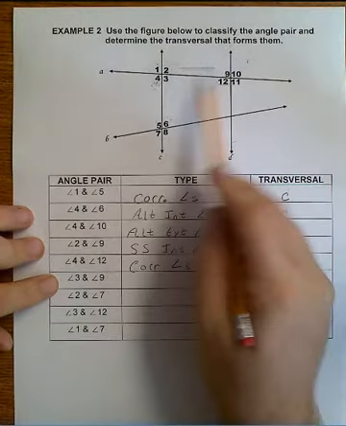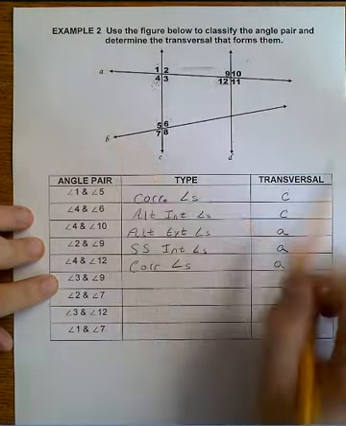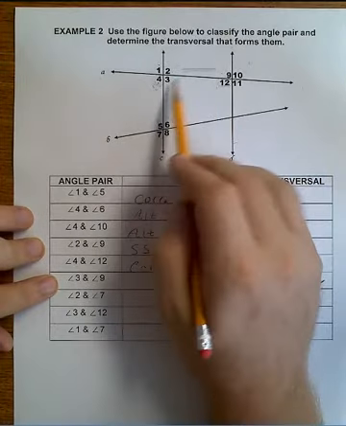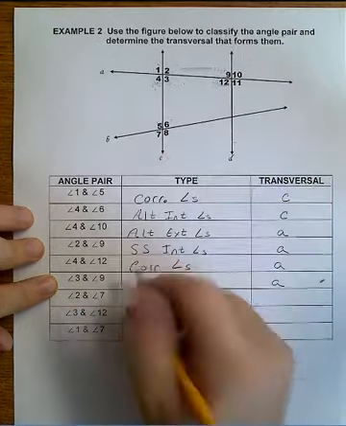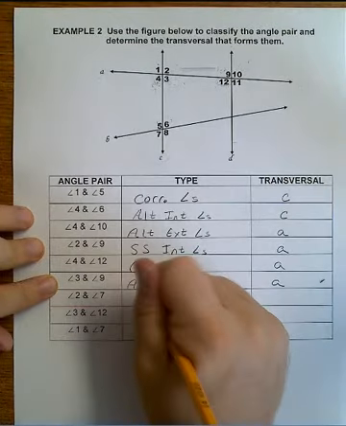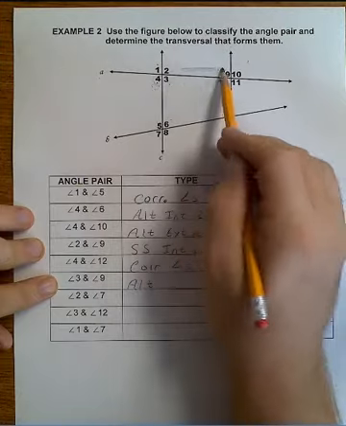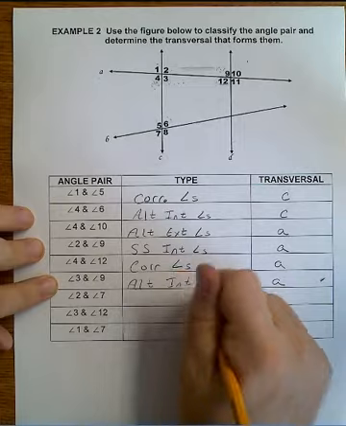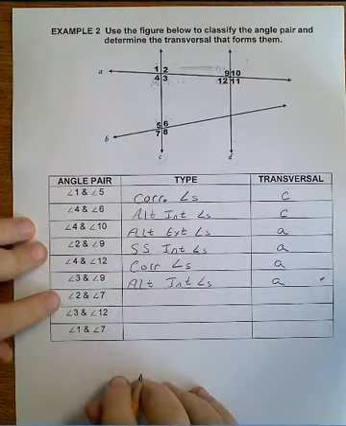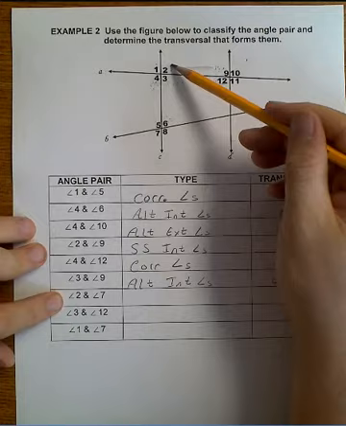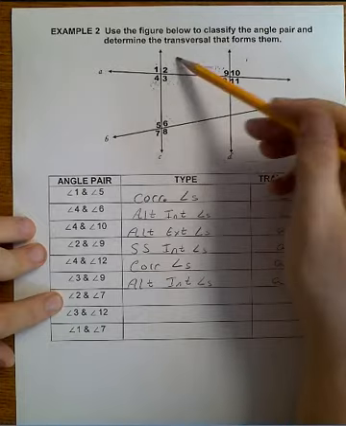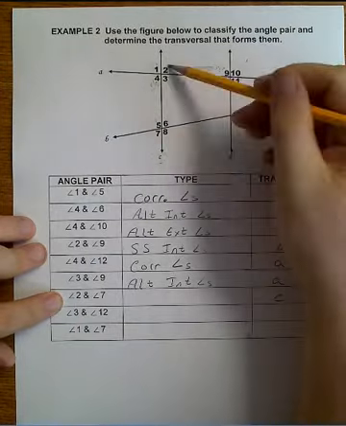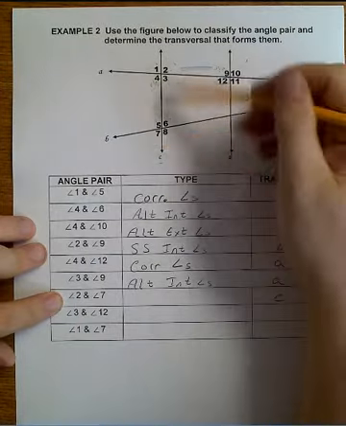3 and 9, they also share A. Well, they are alternate sides because they're opposites. 3 and 9 are also interior. We'll look at 2 and 7. These share line C. They are opposite sides, so we're going to put alternate.